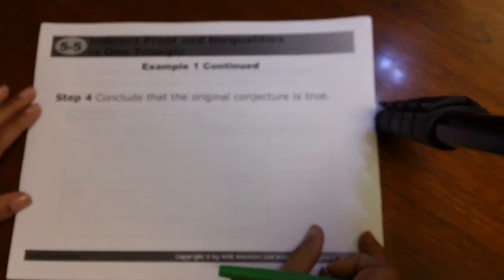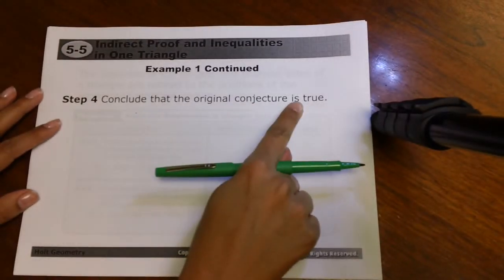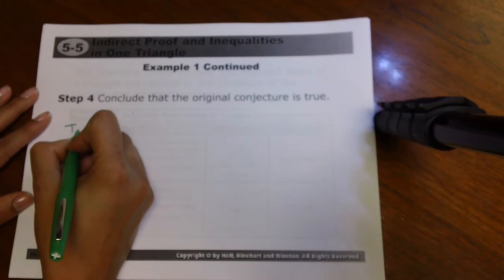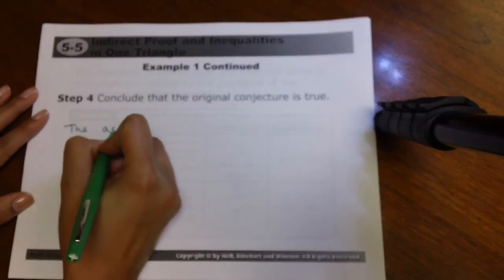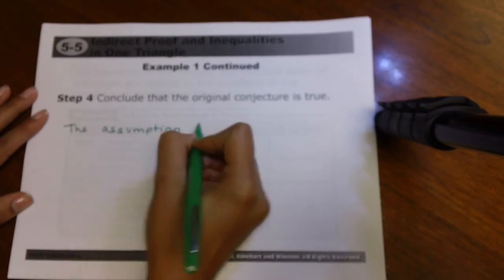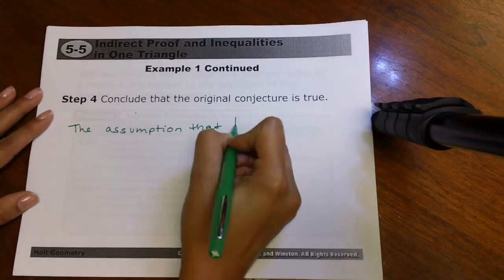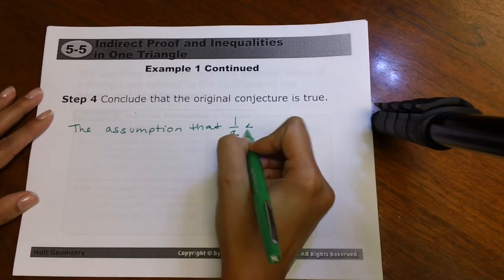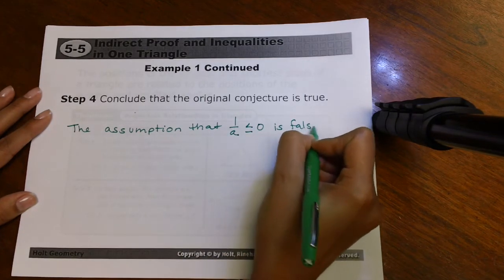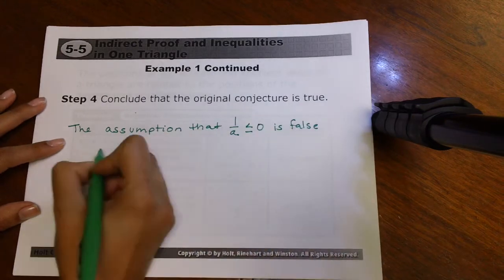Step 4, conclude that the original conjecture is true. Your assumption that 1 over A was less than or equal to 0 is false because it didn't work.